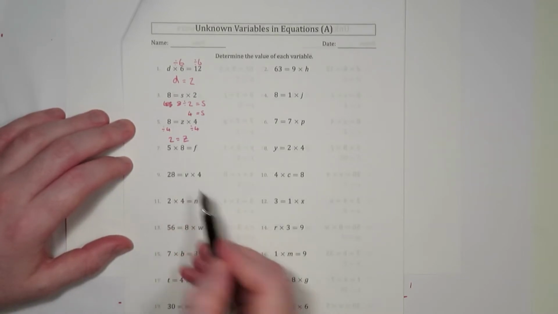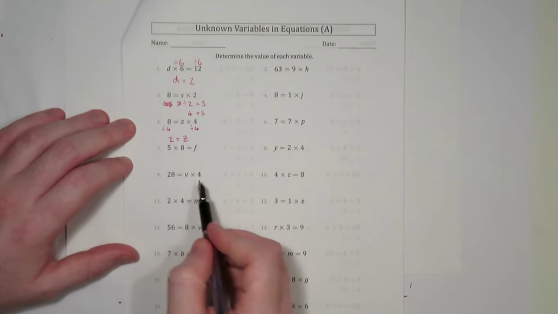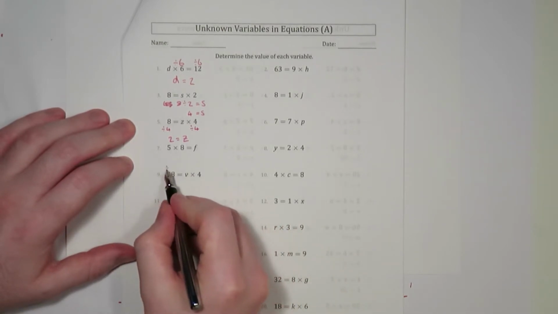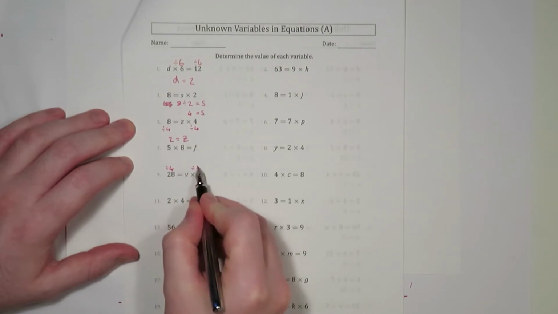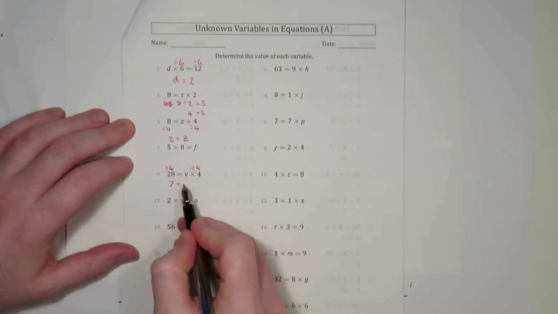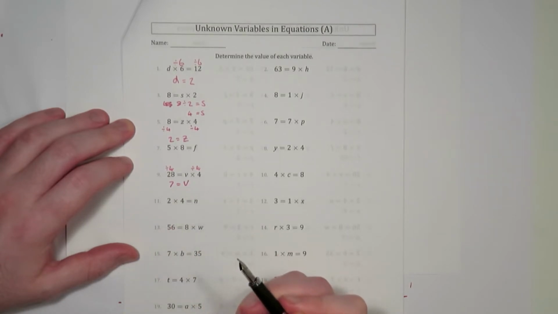28 equals v times 4. Here we're timesing v by 4, so we need to divide both sides by 4. We do the opposite. So 28 divided by 4, that's 7. So v is equal to 7.